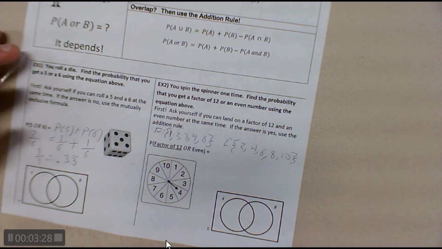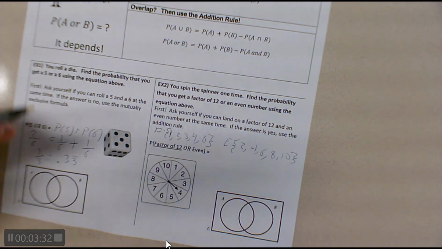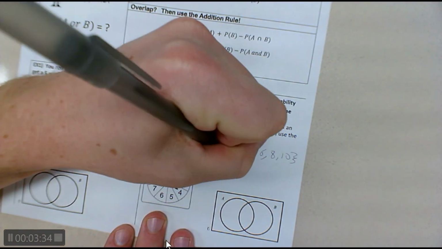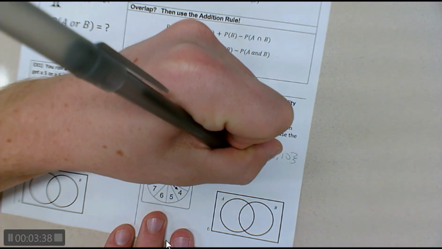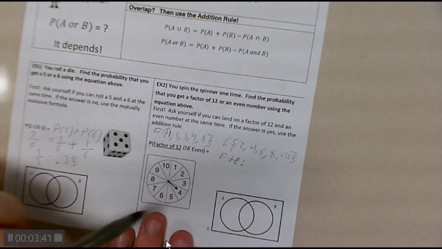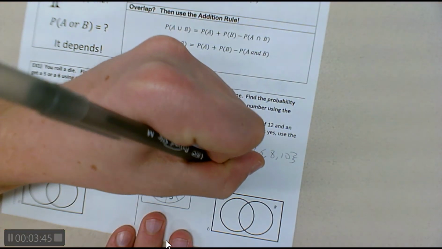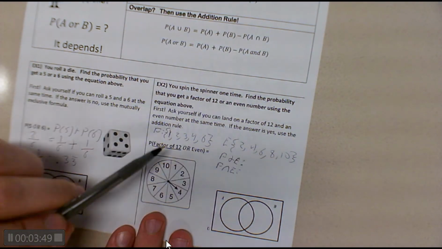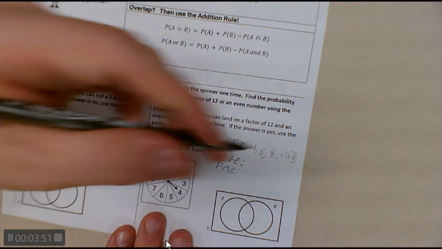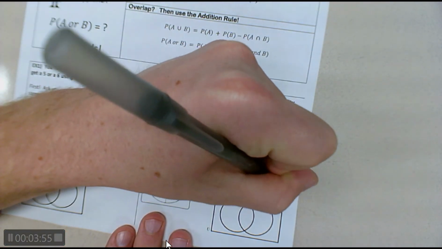So then what we want to look at are the ones that are factors of 12 and even numbers. Okay? So factors and evens. Those are the ones that are in both. You can also think of that as factor intersect even. So that's a 2, a 4, and a 6. You see how the 2, 4, and 6 are in both of these groups? 2, 4, 6.